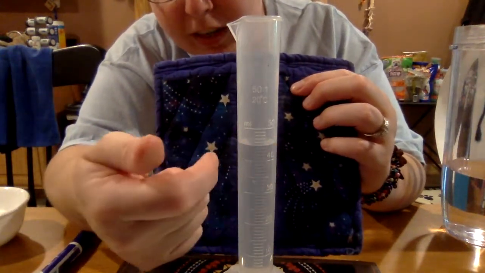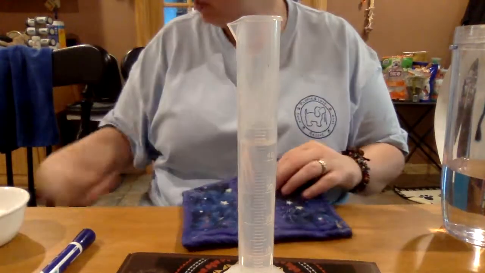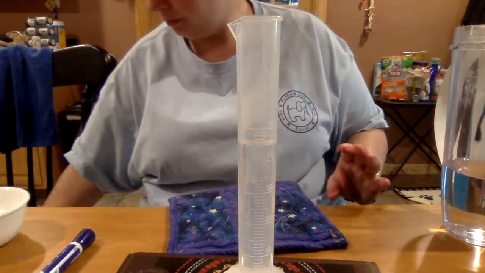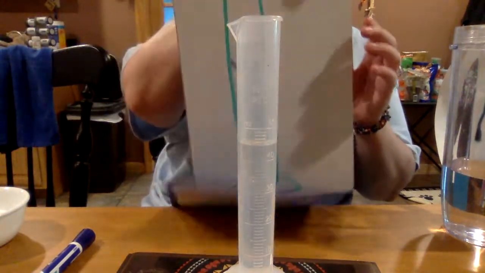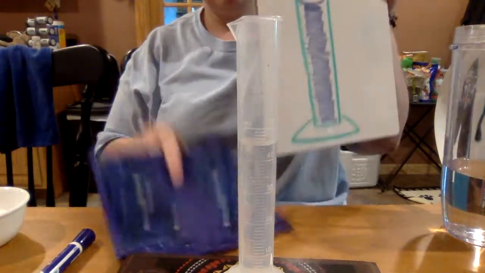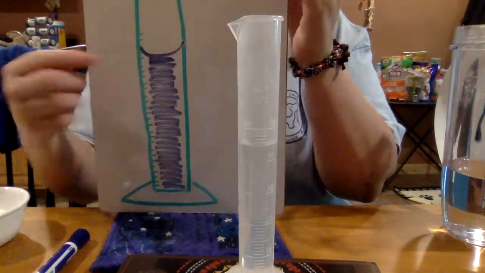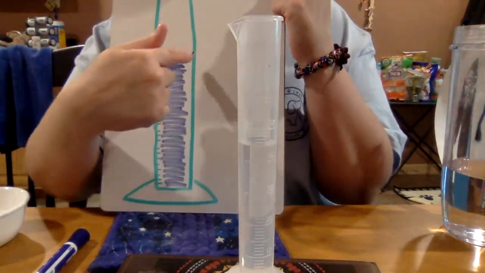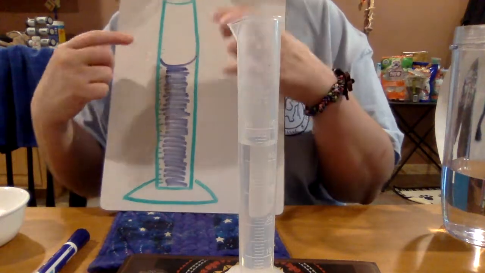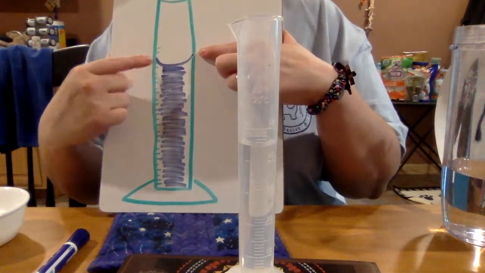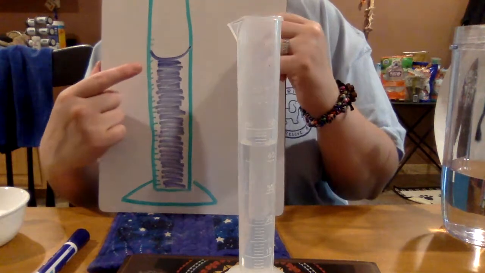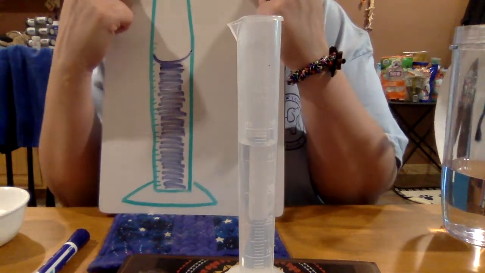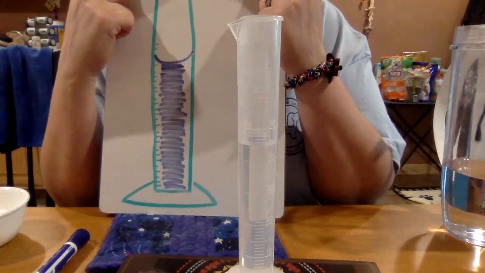Now again, I know it's kind of hard to see in this, so I also drew a diagram as well. So a lot of times you'll see this curve, how it's higher on the edges and lower in the middle. And the reason for that is, again, because of adhesion.